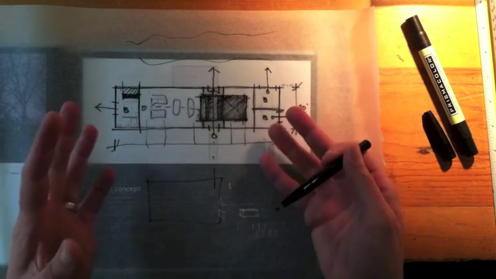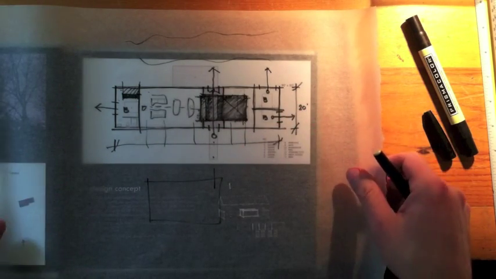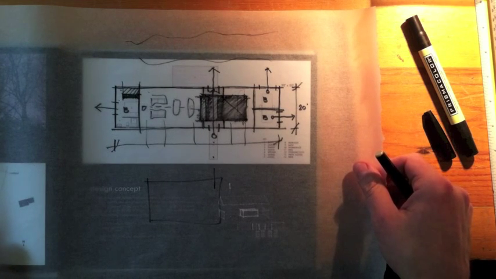So this is a summary of how we got to this plan. I'm going to talk about a little bit more of the details in a future video.